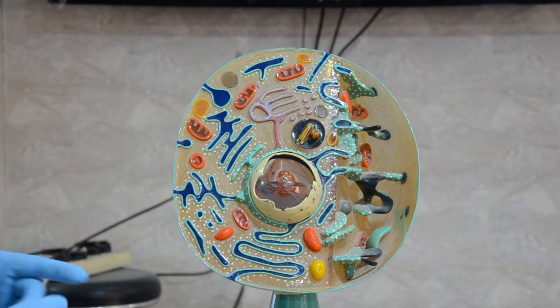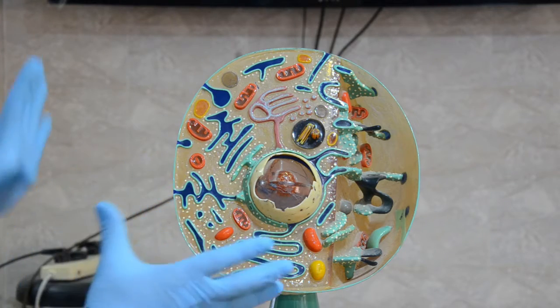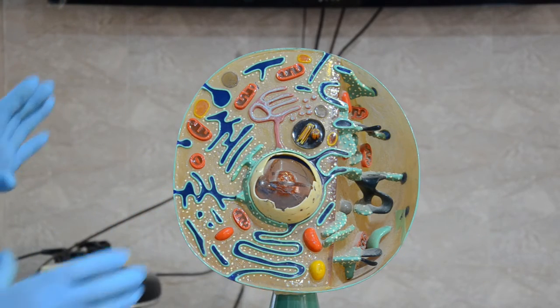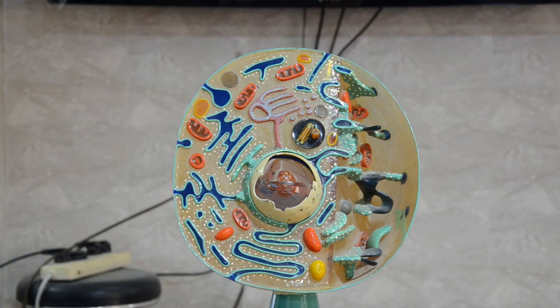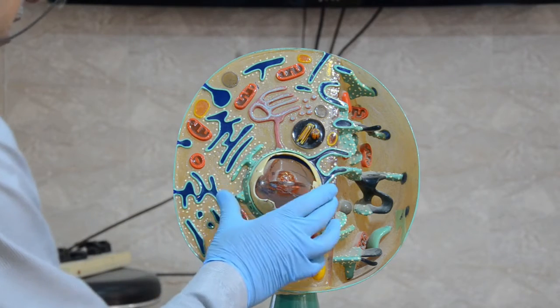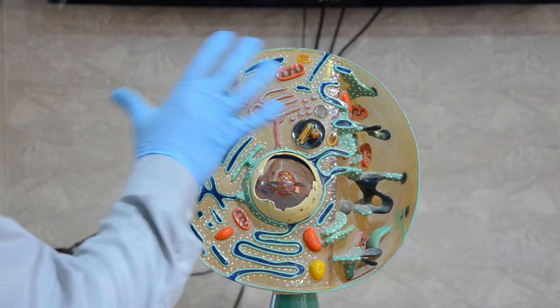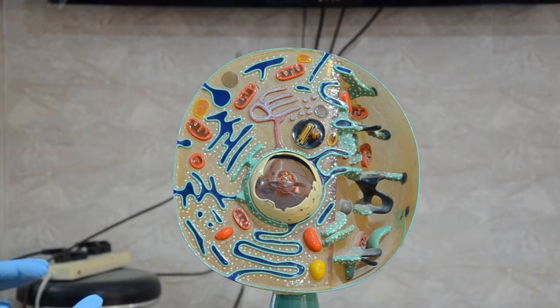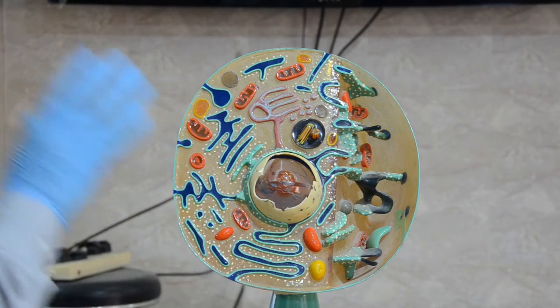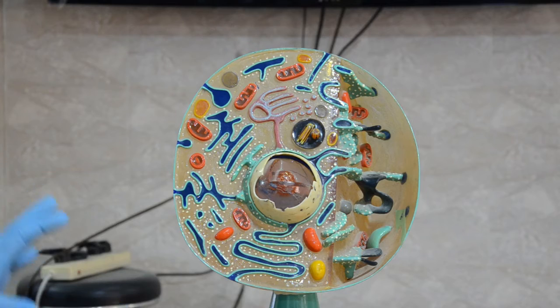Continuing with this laboratory, we can see that typical cells contain many organelles. Number one, in the middle part, is the nucleus. The nucleus is the largest cellular organelle in the animal cell.